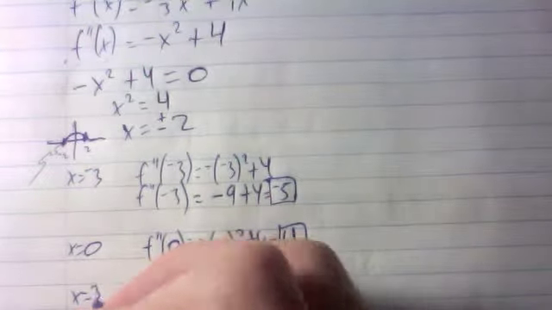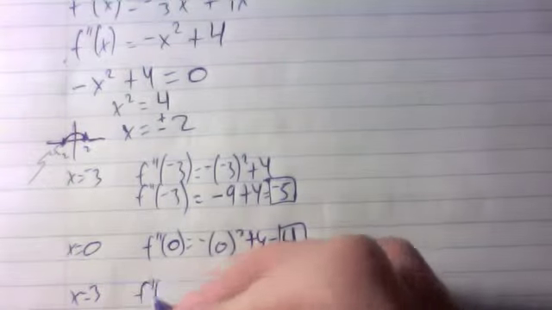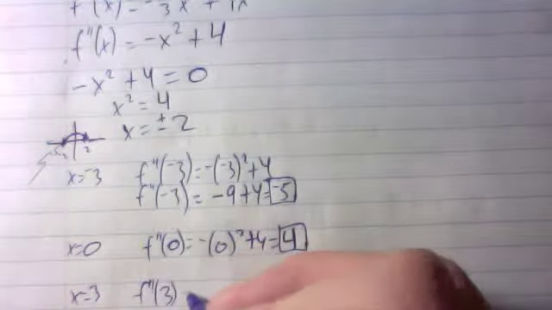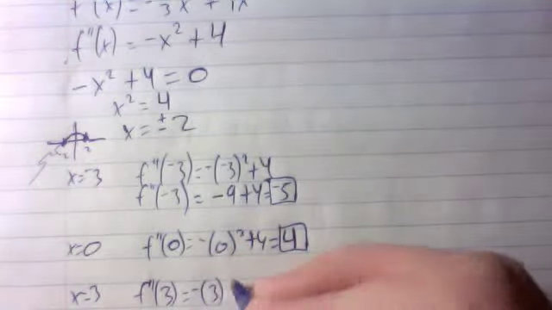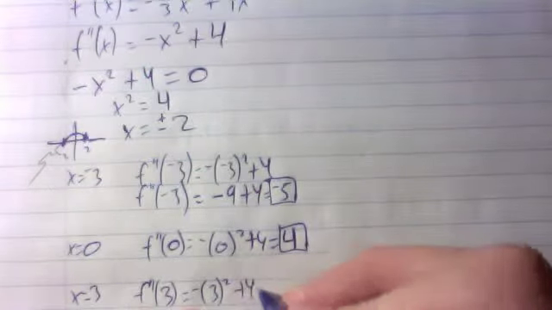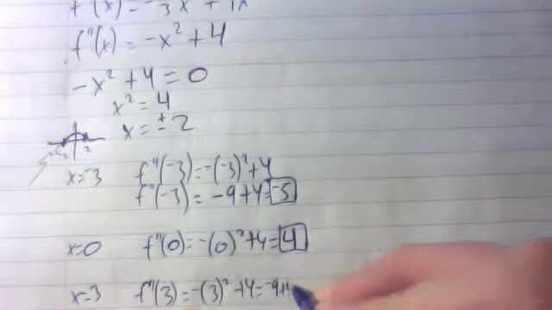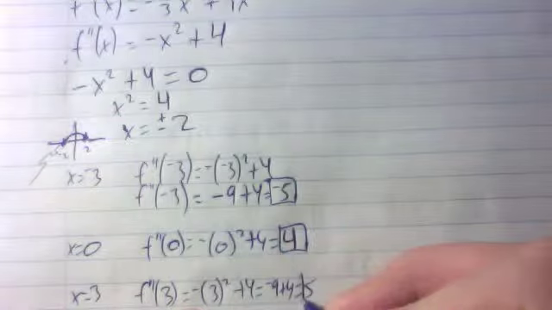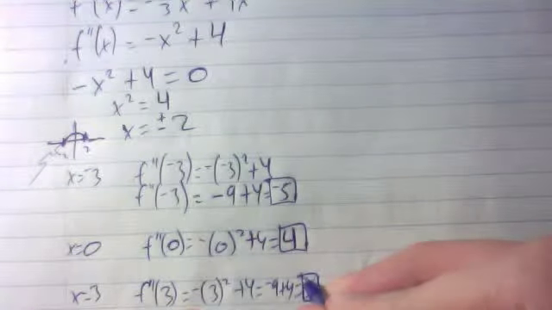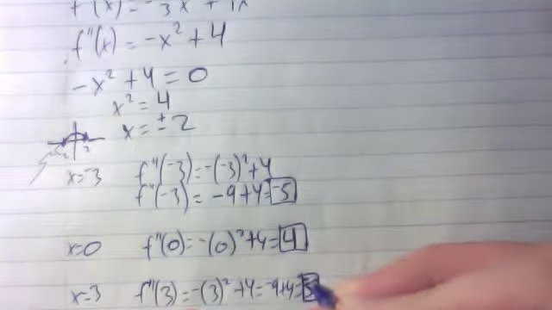So we're going to look at x equals 3. F double prime of 3 is equal to negative 3 squared plus 4. Again, that's negative 9 plus 4, which is equal to 5. Oh, I'm sorry, negative 5. So that is also negative. So it's down here somewhere.